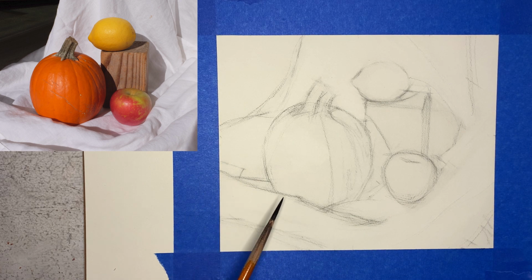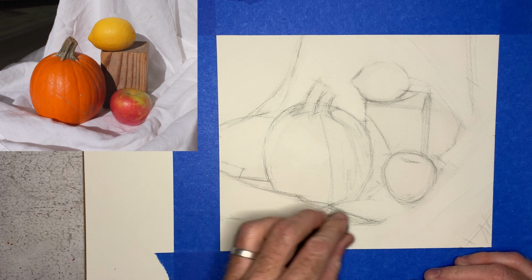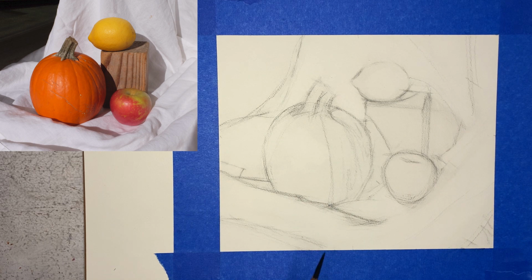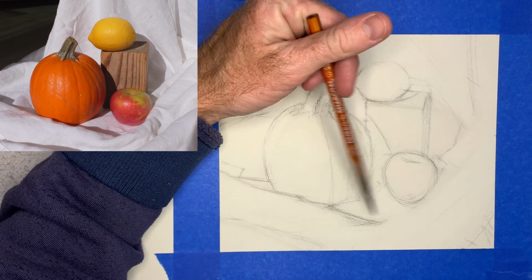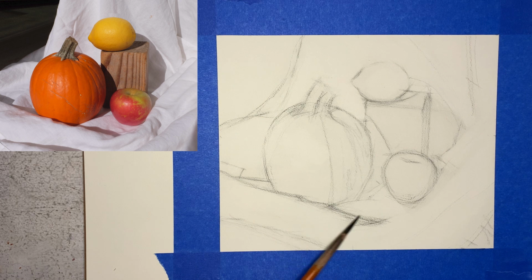But I'm always open to making a change. Down there where the pumpkin meets the fabric, there's lots of complex little cast shadows running into form shadows. So I'm just kind of going along, picking and choosing what I'm going to keep here. I could just try to copy it absolutely perfectly.